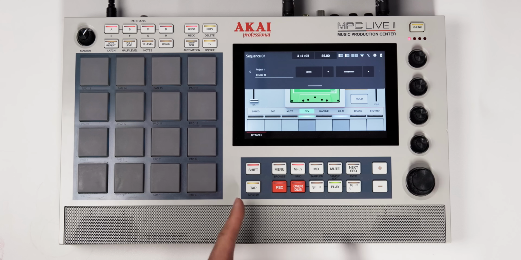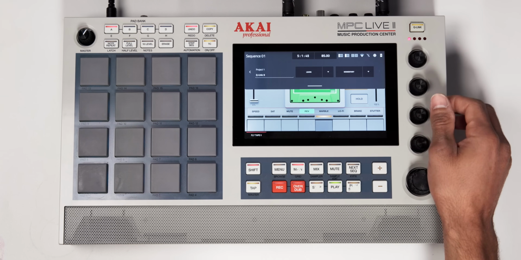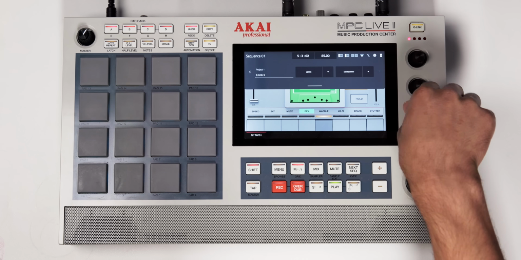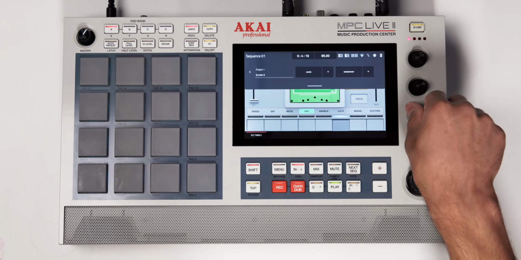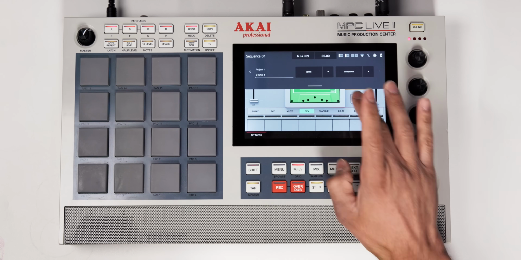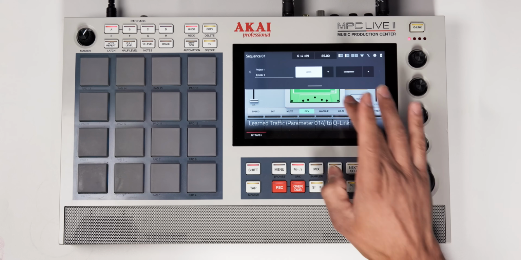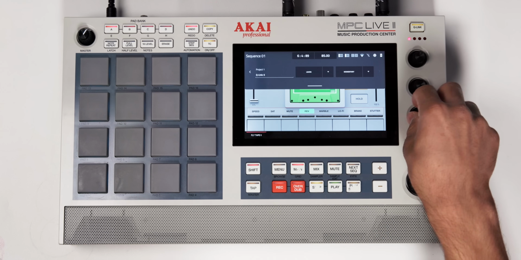I can reverse it with lo-fi, turn that off, warble with lo-fi. And let's put the break on Q Link 4, hit learn, just hit break, get out of learn, and now this is going to give me a break.